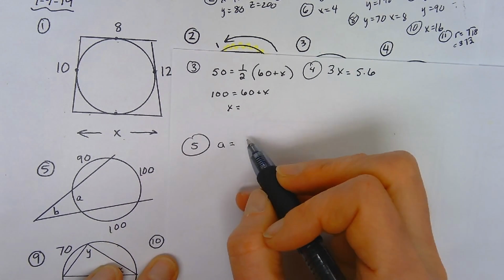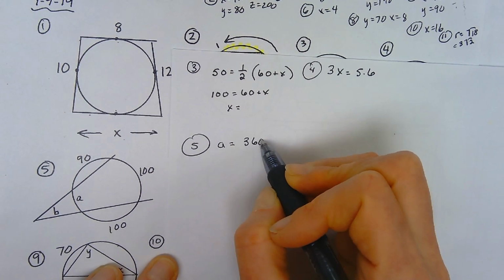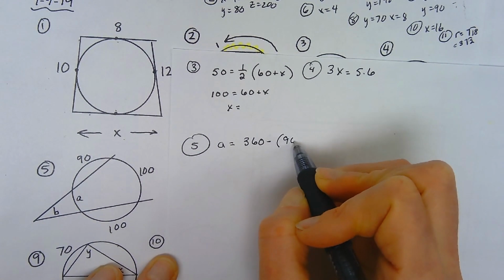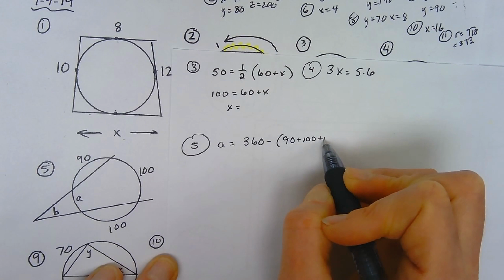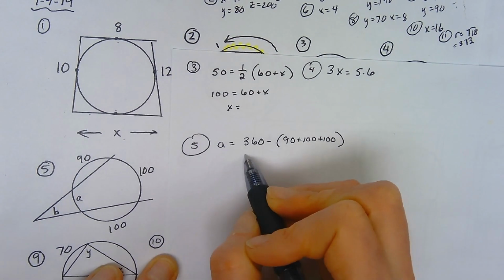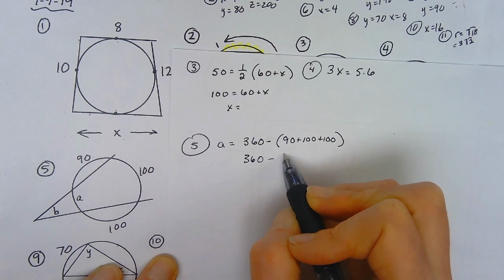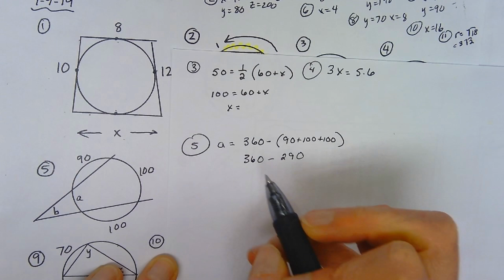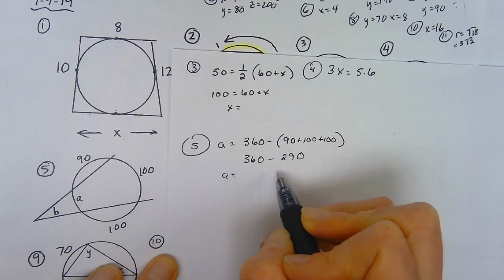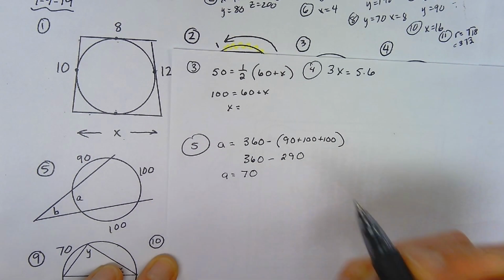So A equals 360 minus whatever 90 plus 100 plus 100 is. So that's 360 minus 290. So it looks like A is equal to 70.